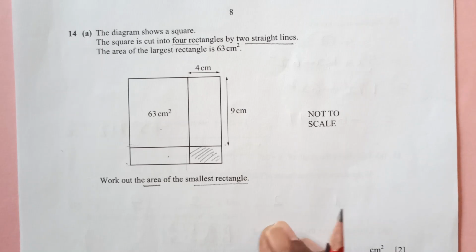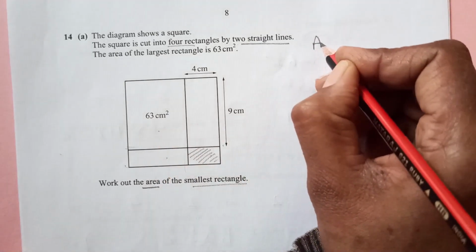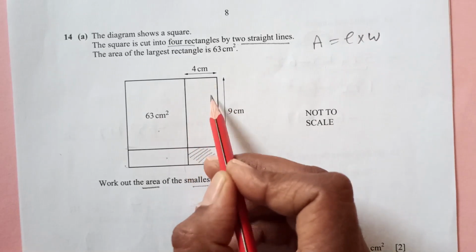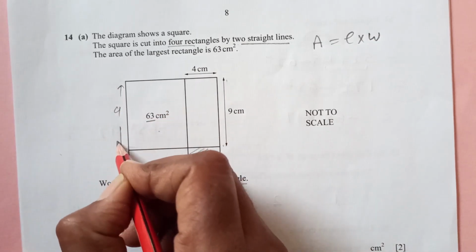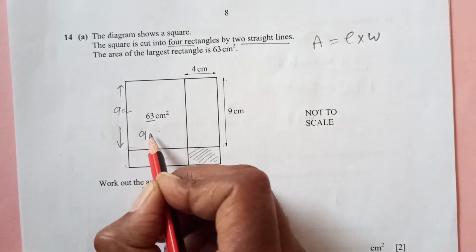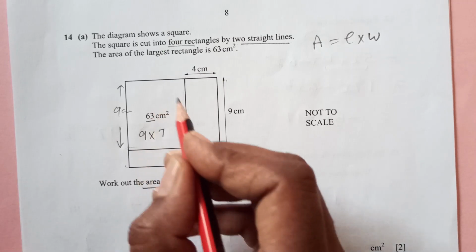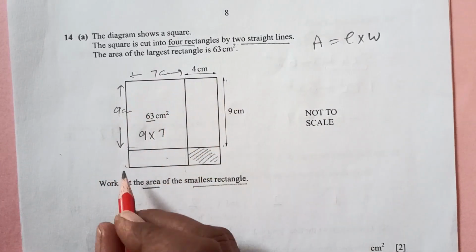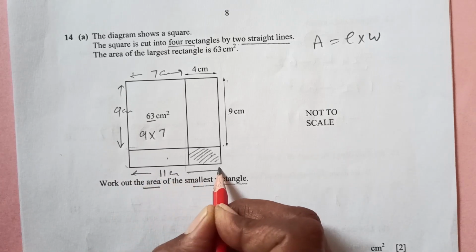Now if you see here, this one is 63, right? We know the area of the rectangle is length times width, so this is 9 times 4, we have the area of this. This is 63. If this is 9, this is also 9, because this is a rectangle. And 9 times 7 gives you 63, right? 9 times 7 is 63. So that means this one is 7 centimeter. Okay, so this is 7, so the total is going to be 11, right? So this length is 11 centimeter.